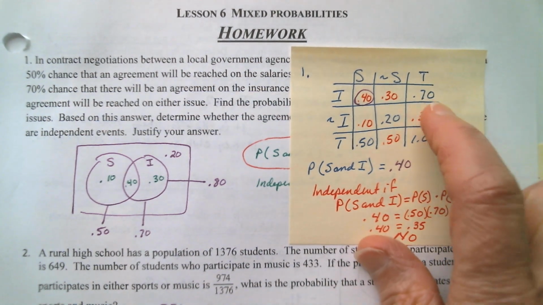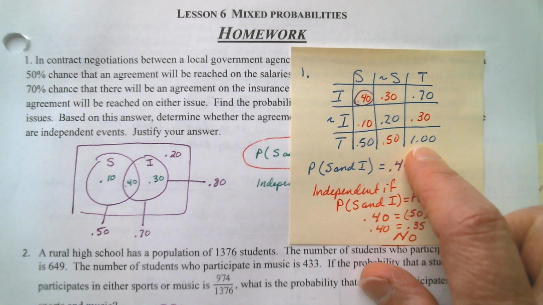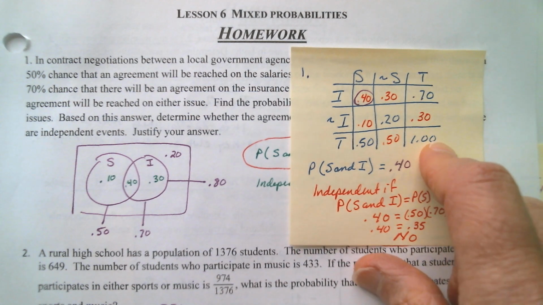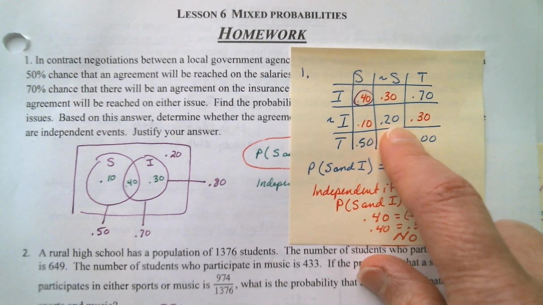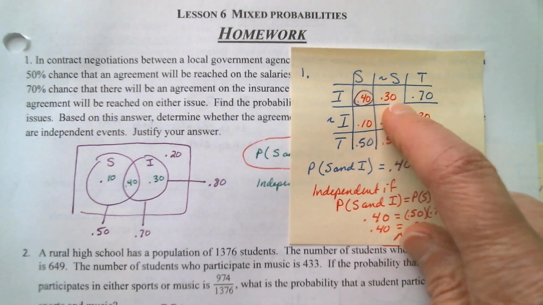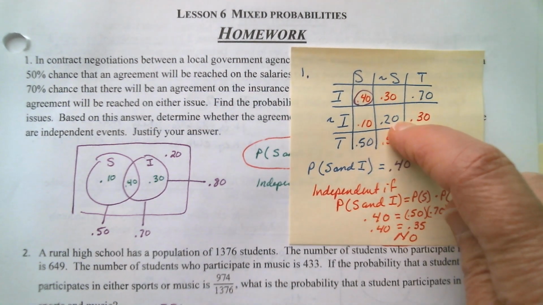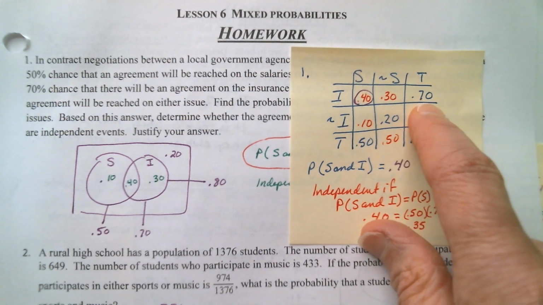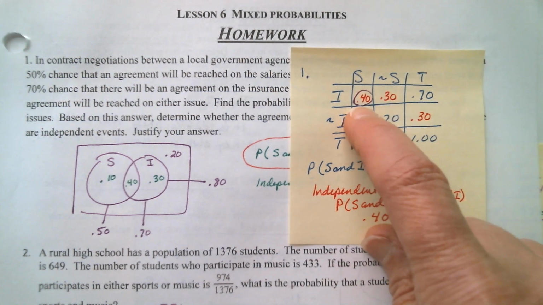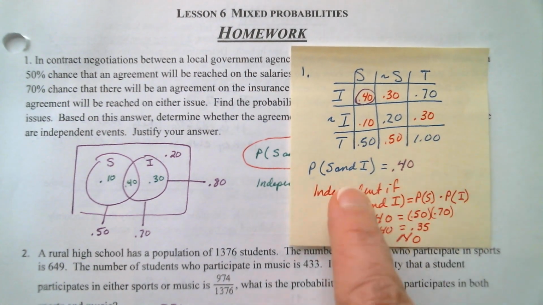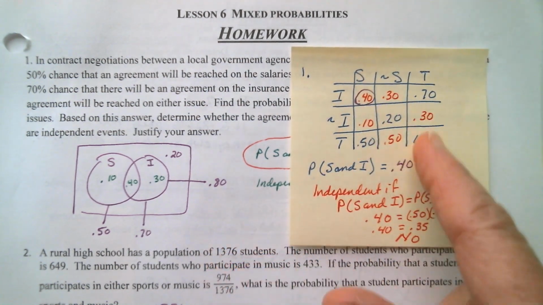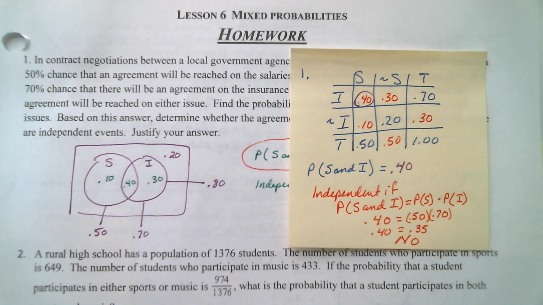So then we can get 0.7 plus 0.30 would bring us to 1. 0.5 plus 0.5 would bring us to 1. If this is 0.20, then this has to be 0.30 because 0.3 plus 0.2 would bring us to 0.5. And if this is 0.7 and this is 0.3, then this needs to be 0.4. And then the probability of S and I is right here, 0.4. And then the same equation to test for independence.